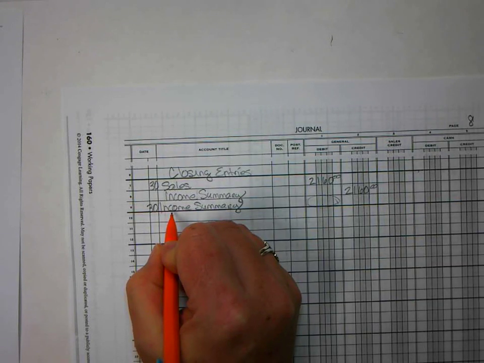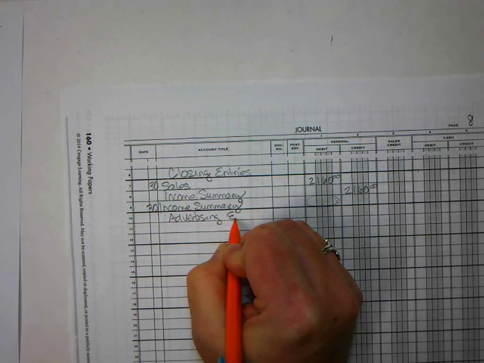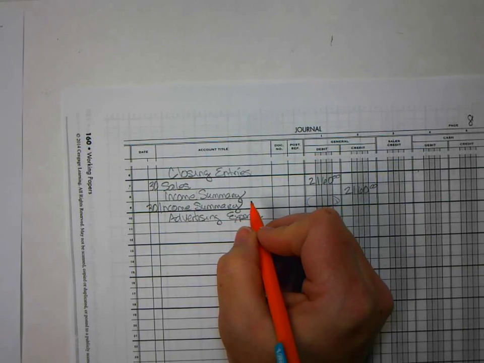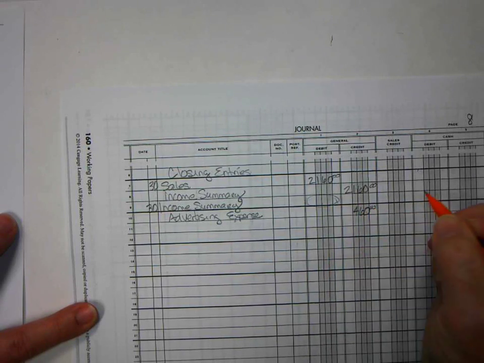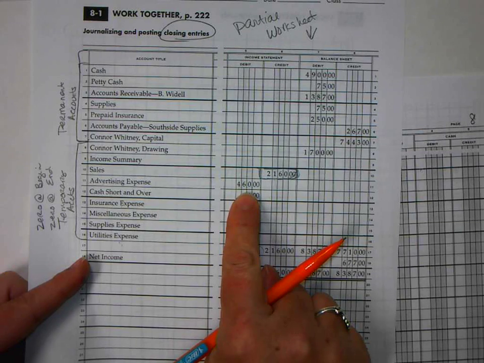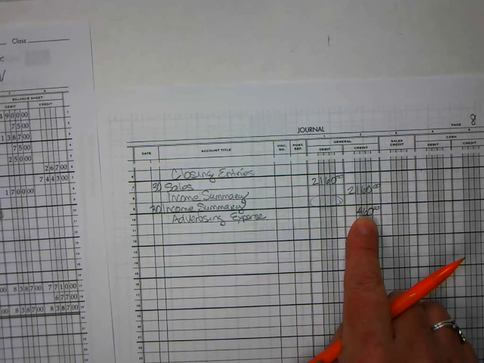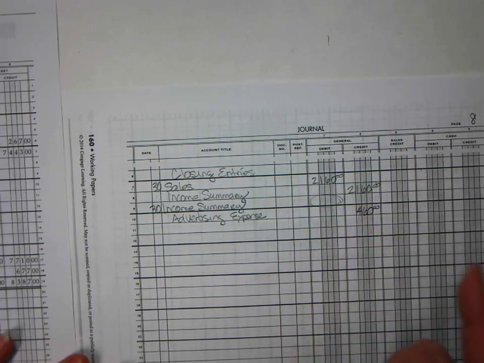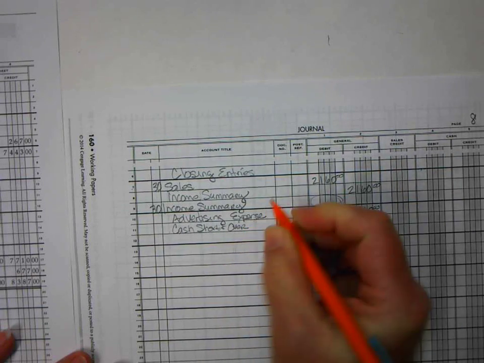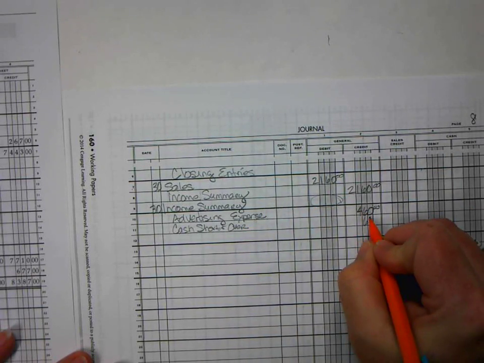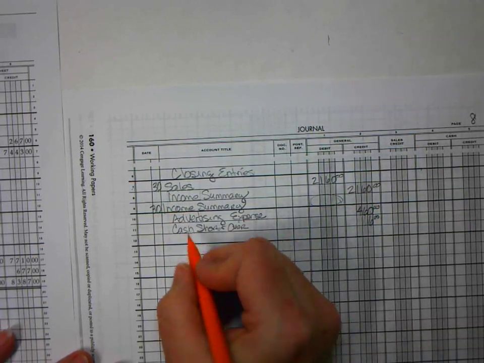First is advertising expense, $460. If I look at this, this is a debit. To zero it out, I've got to do a credit, right? That's where the credit's coming from. Cash short and over is 6. Insurance expense.